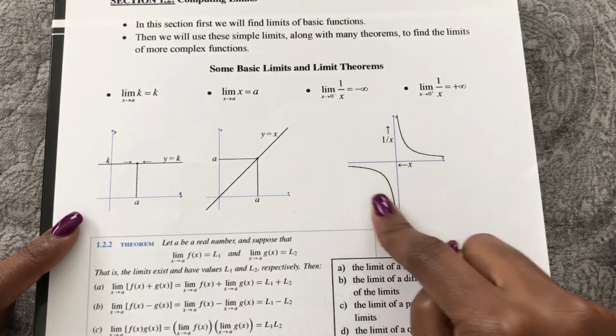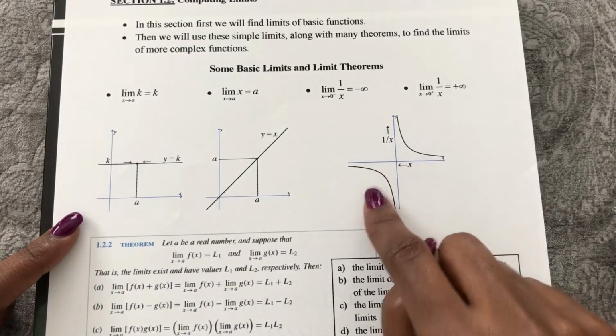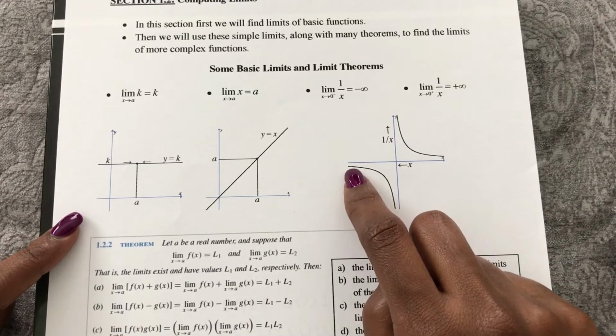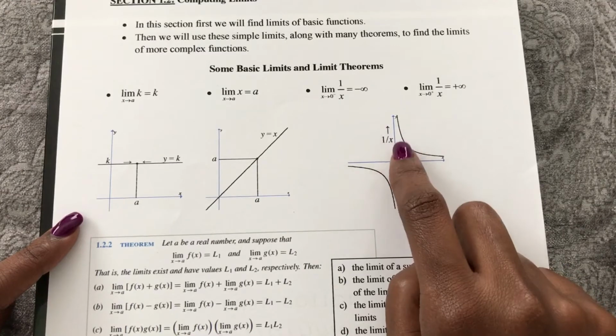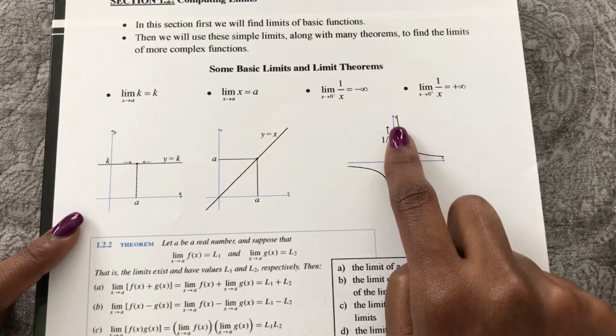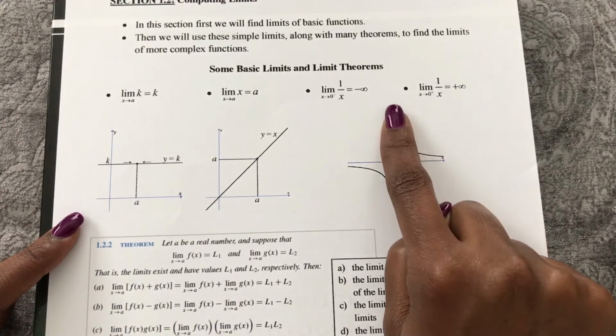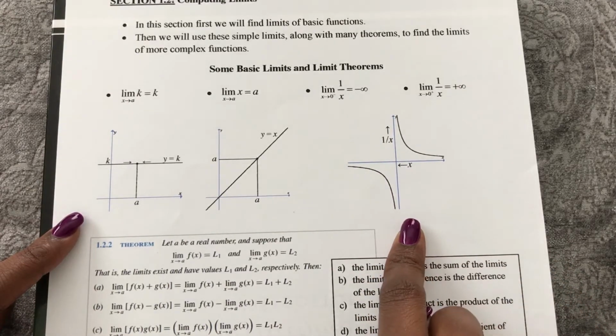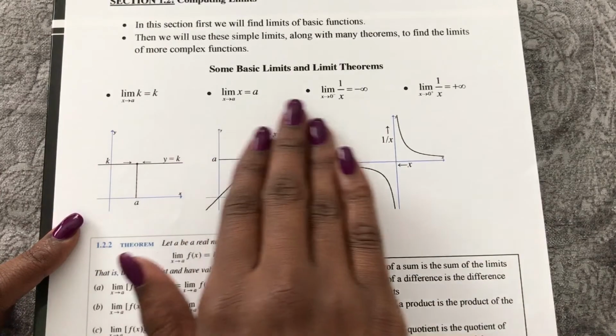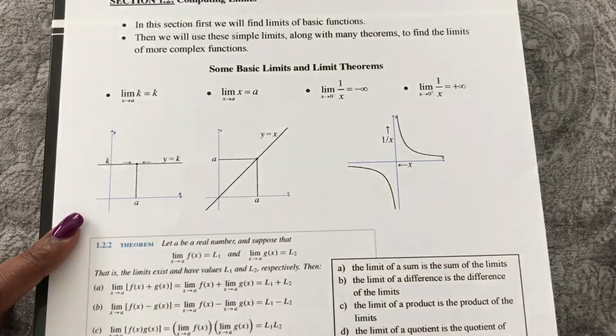And we can use the graph of our reciprocal function to see what's happening as we approach 0 from the left and from the right of 1 over x. As we approach from the right, we have a positive infinity, and as we approach from the left, we approach negative infinity. So these are 4 rules that we need to commit to memory.